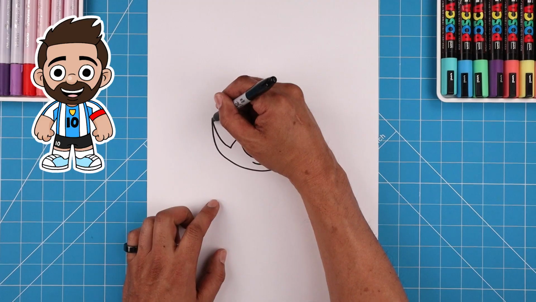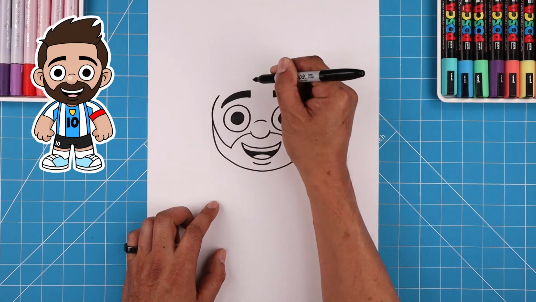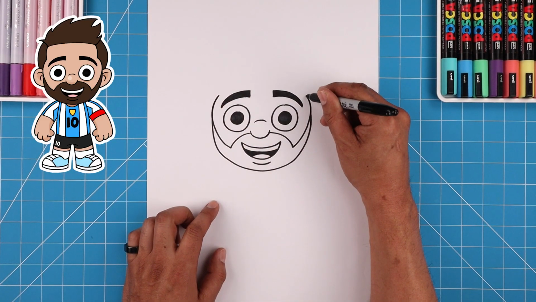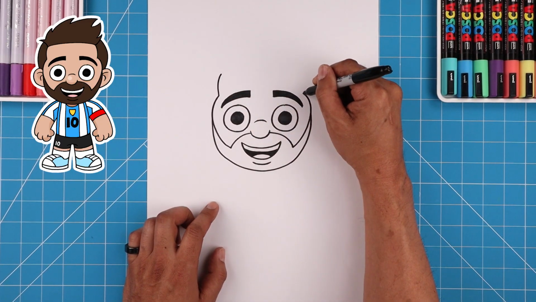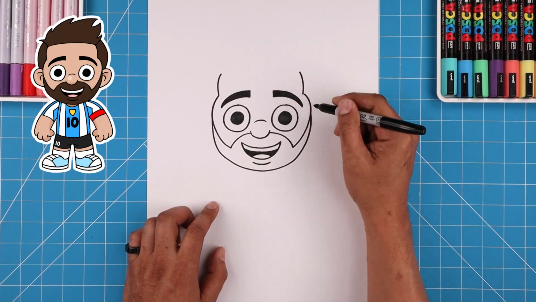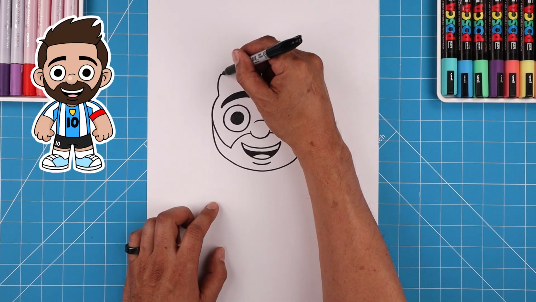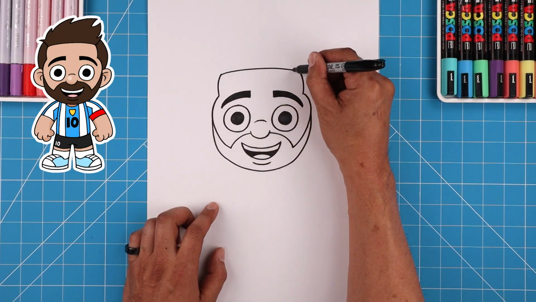Now from the side of the head, let's curve this up and then in around the eyebrows. And we'll work our way around the edge of the hairline. Back on the left, going up and then in towards the top. Let's connect the top with a curve, going across and then down.